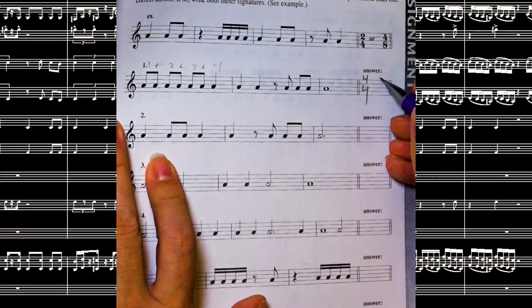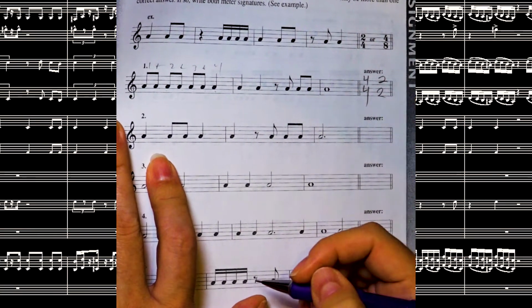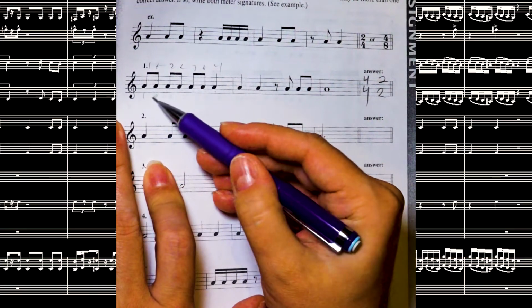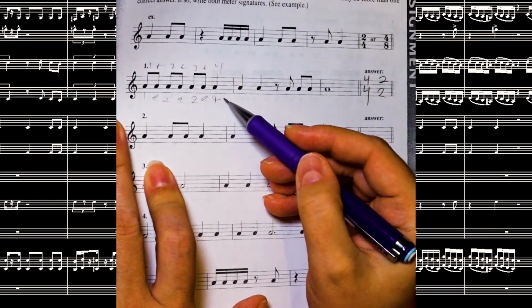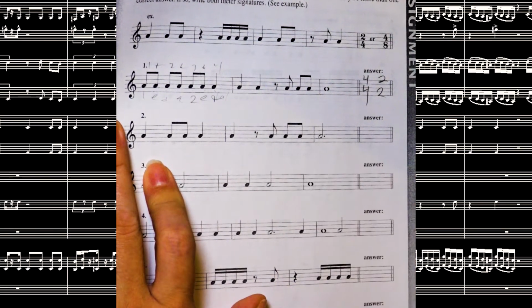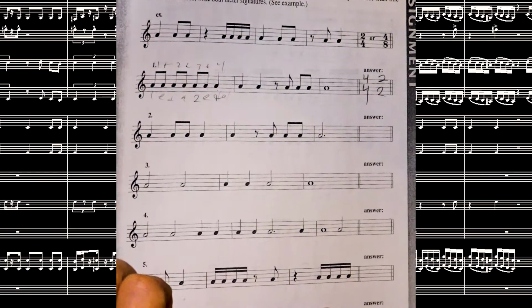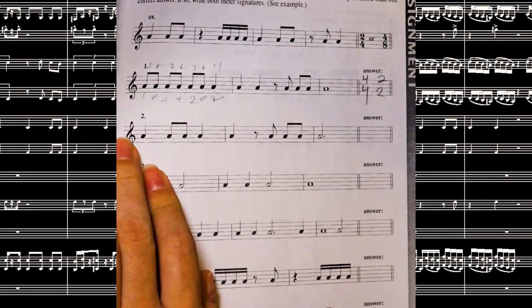You could also make this 2, 2 if you want. So 1E and 2E and, either one of them is fine.